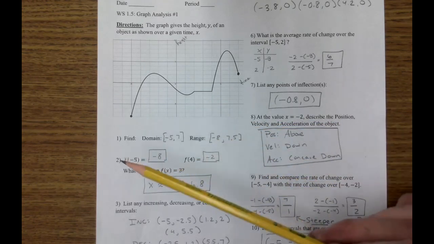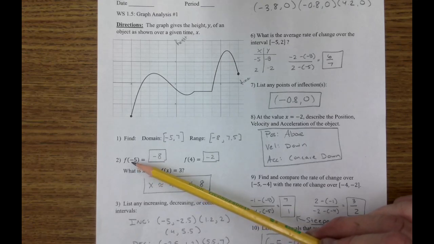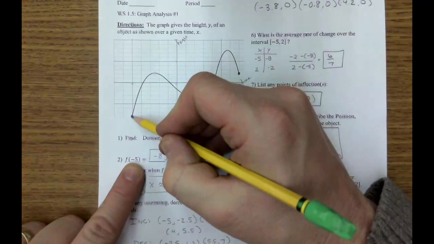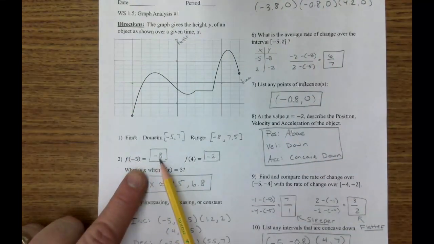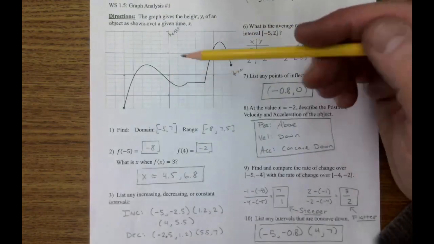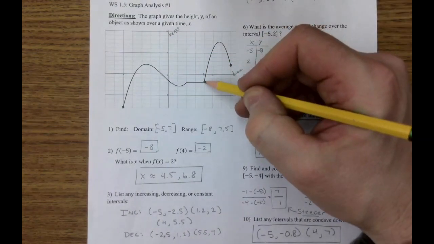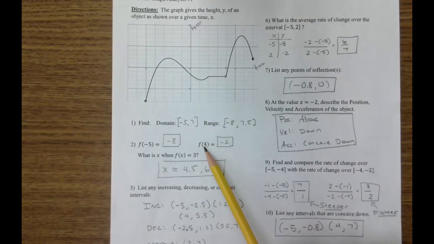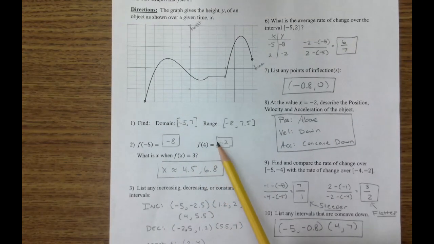Number 2 says, what is f of -5? That says if the input is -5, which is right here, what's the output? Well, the output is -8. What is f of 4? If the input is 4, which is right here, the output is down to -2. So this is asking for the input going to the output.